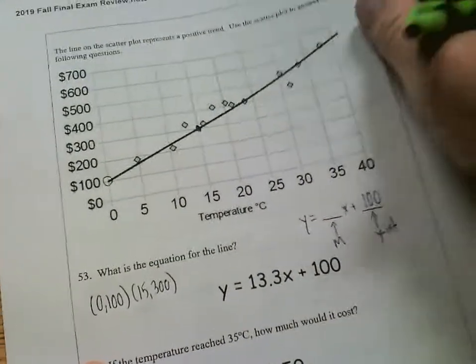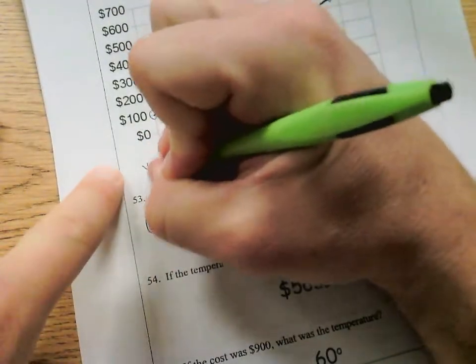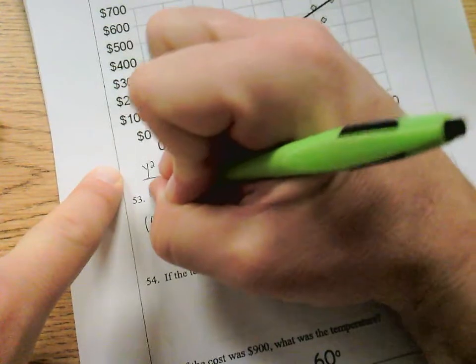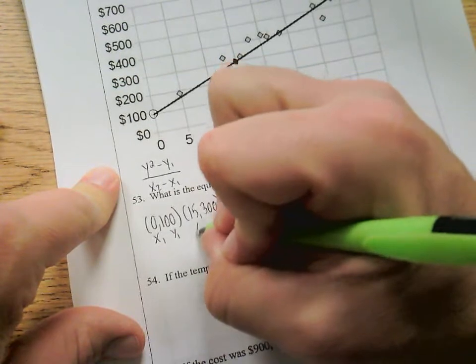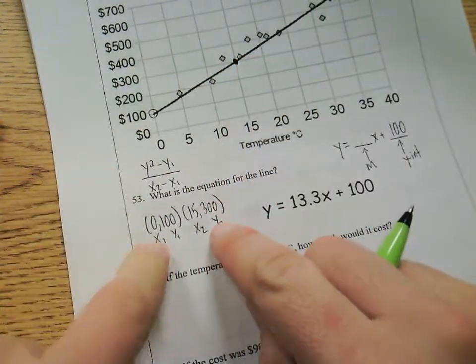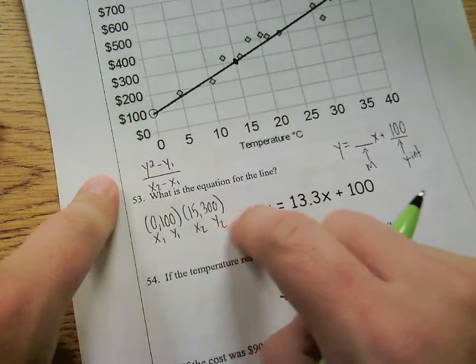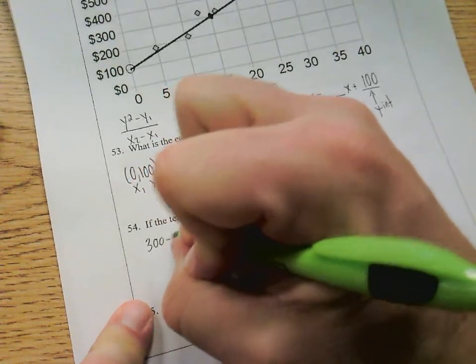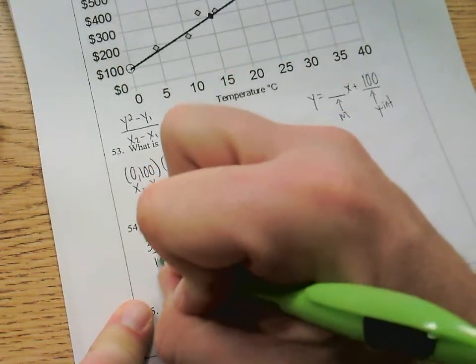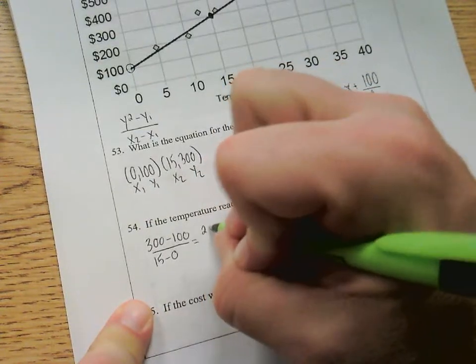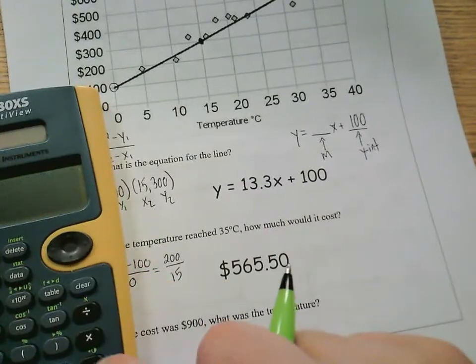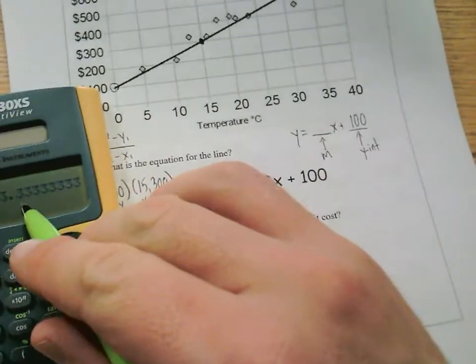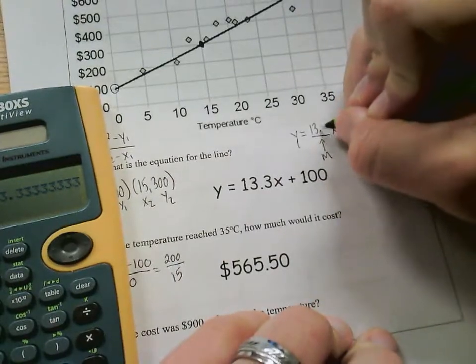Now my slope formula is, I'll just write it right here, y2 minus y1 over x2 minus x1. Now when you label, that's x1, this is y1, this is x2, this is y2. So I'm just going to take these numbers, plug them in there. So y2 goes in the upper left. I guess I got to write it right here. 300 minus 100 over 15 minus 0. That gives me 200 over 15. All right, so 200 divided by 15, 13.3. So my slope will be 13.3.